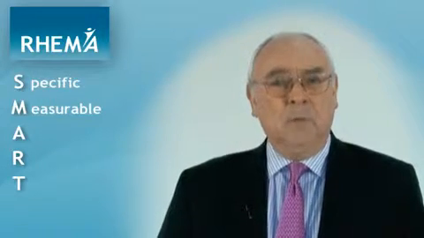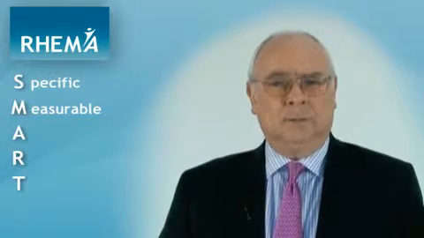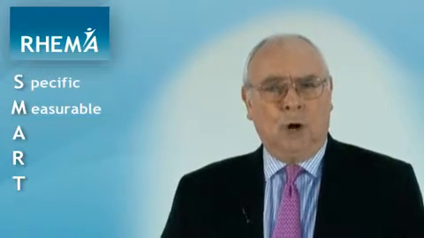M stands for measurable. By this we mean the objective that you set for the individual must be capable of being measured. That might be in a quantifiable way, with numbers, figures, percentages, numerics of some sort or another, which are easy to define and hopefully put in place. Or it may be that the objective has to be written as an observed behavior, in which case you have to think of someone that does this part of the job really well and describe to the job holder you're talking to what you would like to see and hear them do on a day-to-day basis that would evidence success to you.